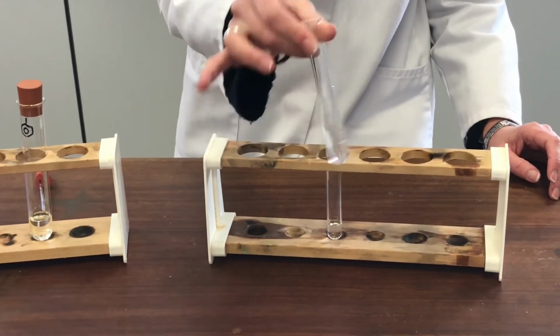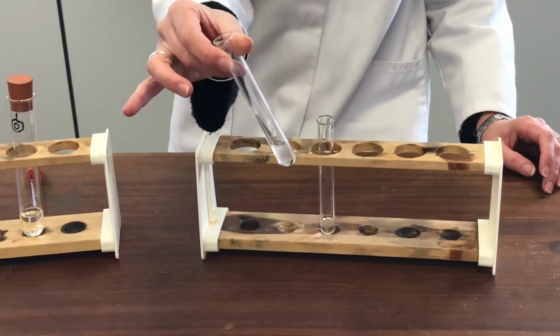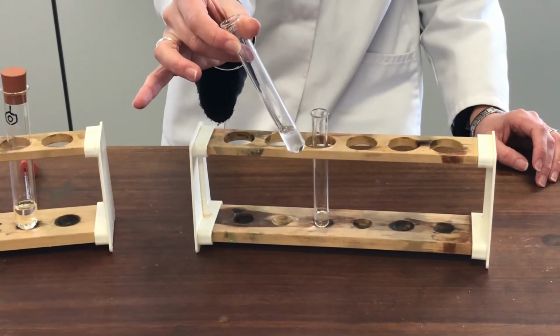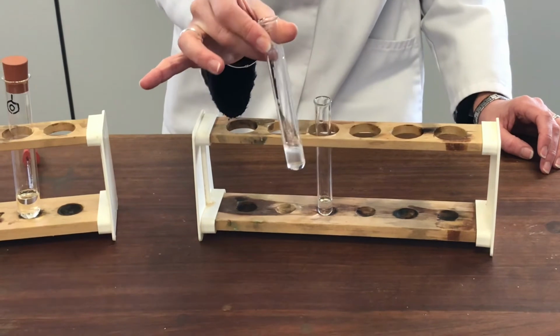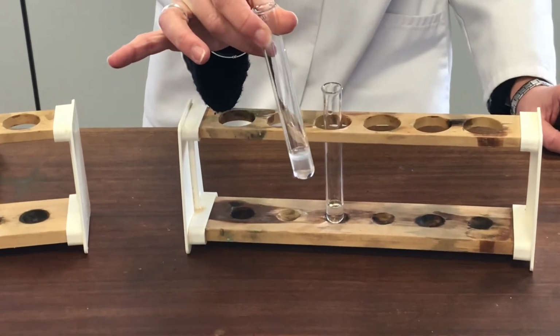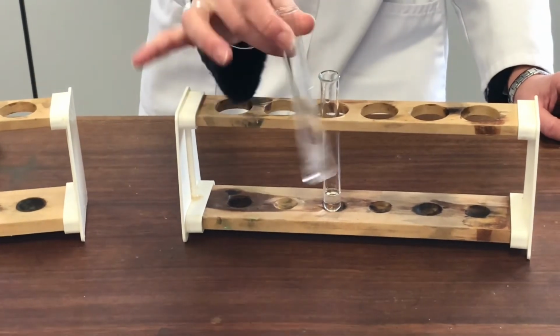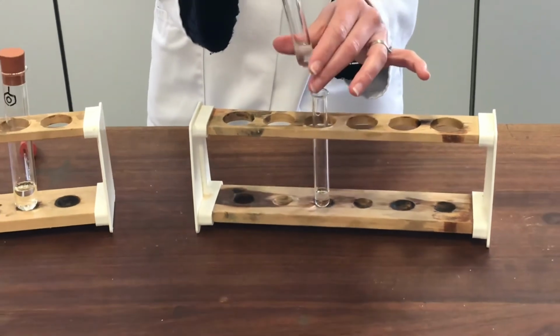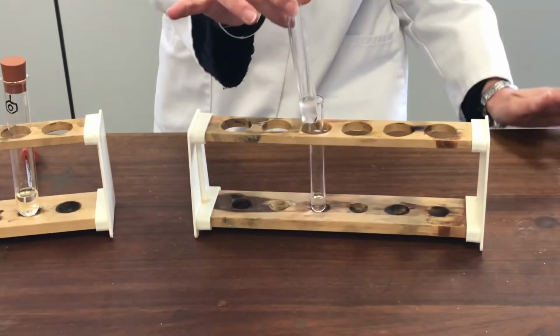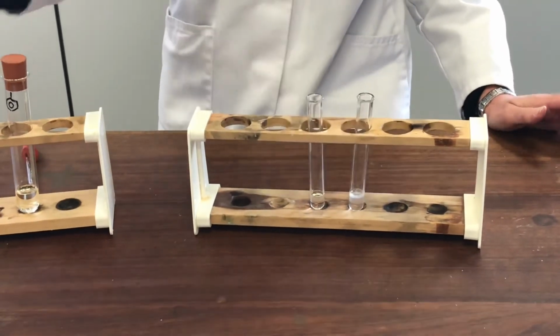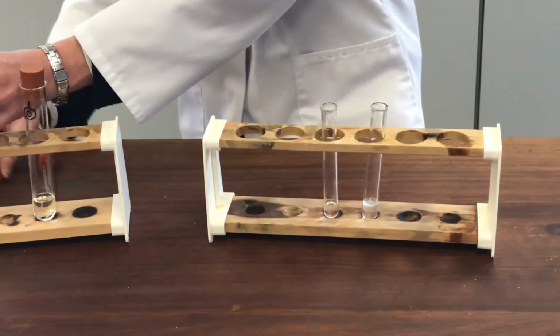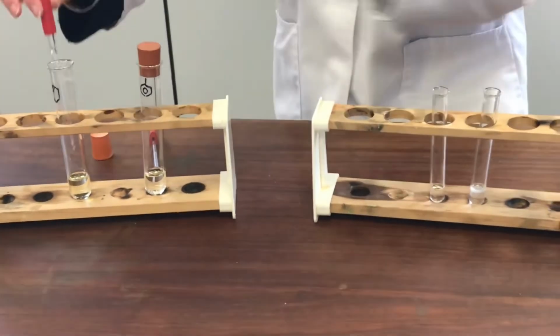It looks like it's making a sort of an emulsion where it's gone in little droplets in amongst the sulfuric acid. You can see it's starting to separate out now into two layers again. There doesn't appear to be any evidence of a reaction. It's not even got warm. Let's try the cycloalkene now with the conc sulfuric and see what happens there.